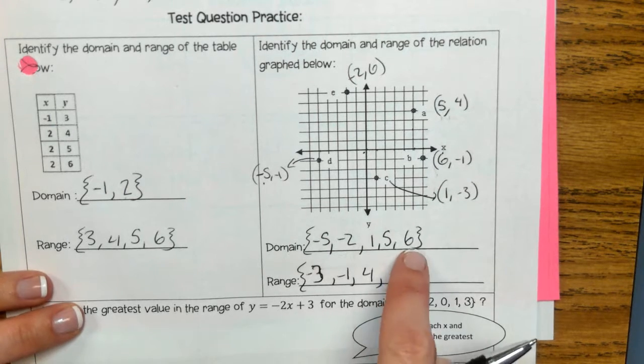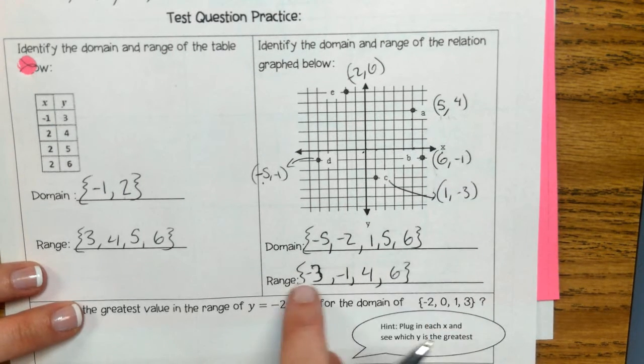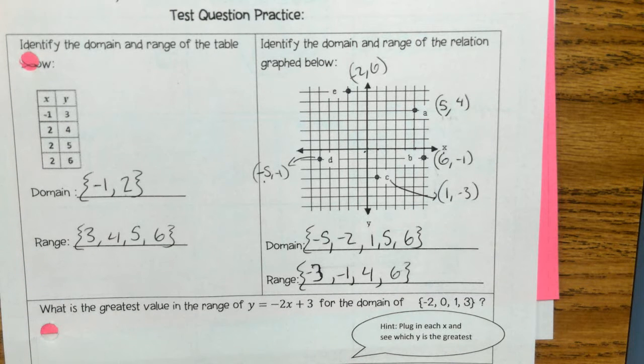So there are 5 different numbers in the domain. There are only 4 different numbers in the range. Questions?